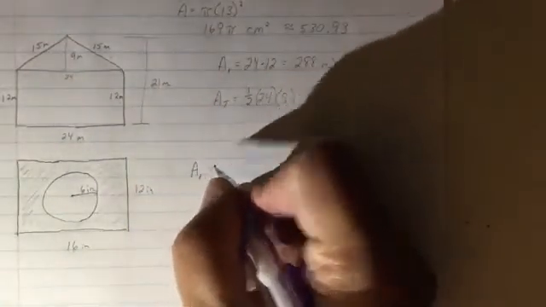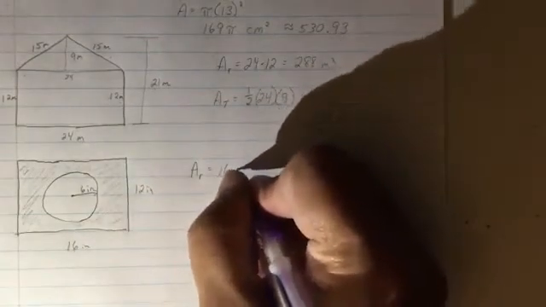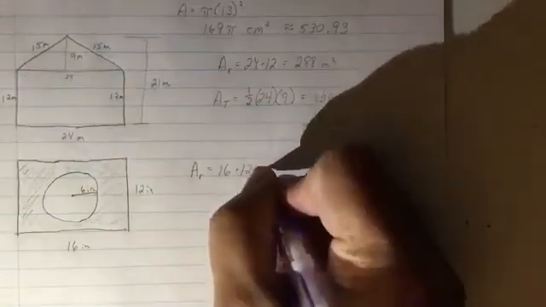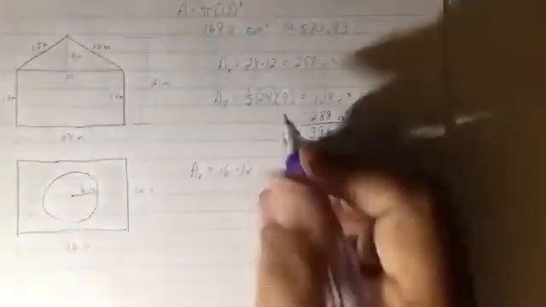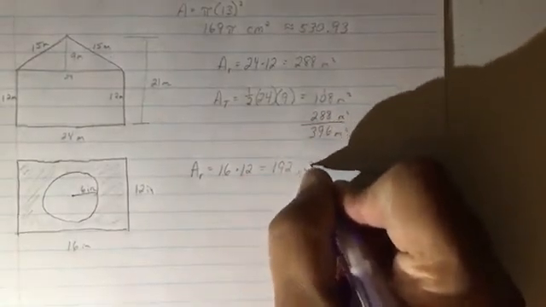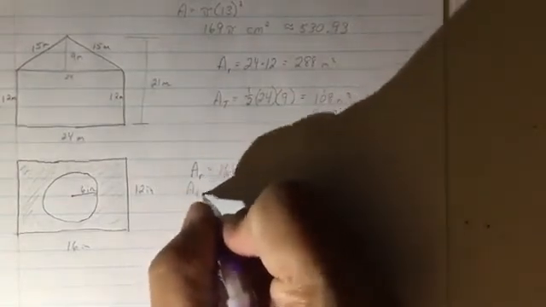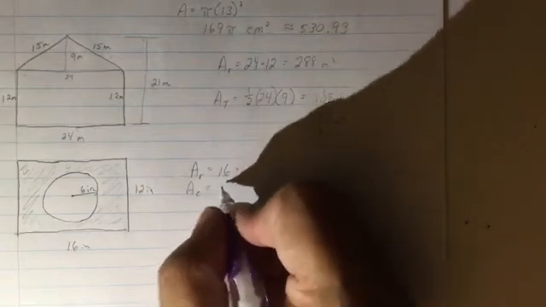So the area of the rectangle is length times width. The area of the circle, remember, is pi r squared.